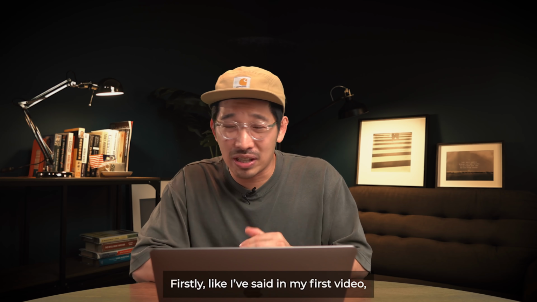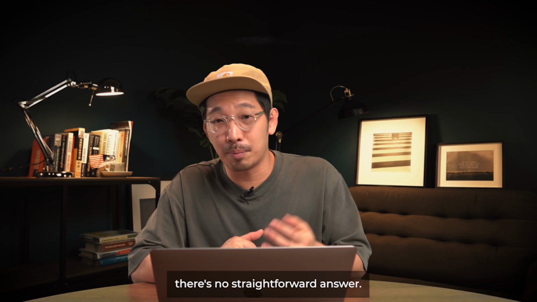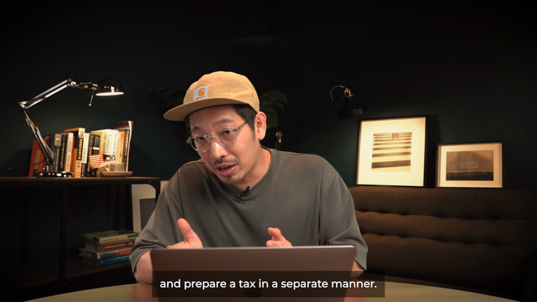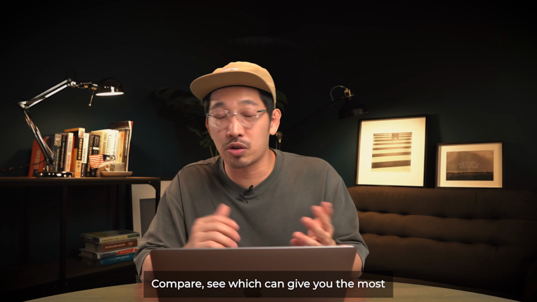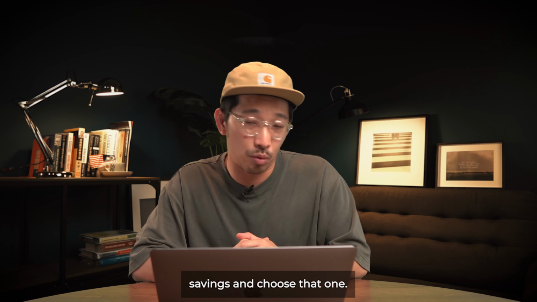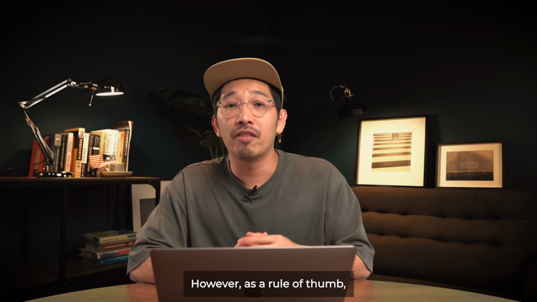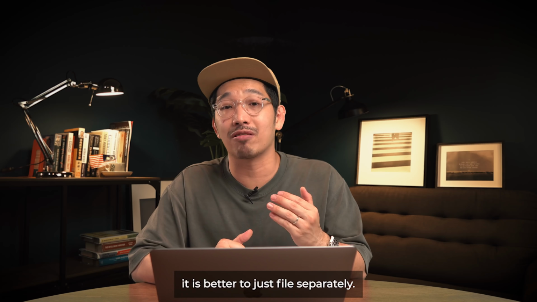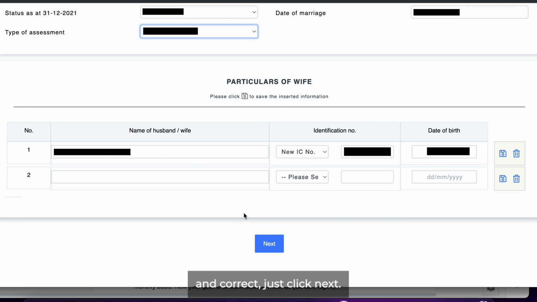Firstly, like I've said in my first video, there's no straightforward answer. The best way is actually just to prepare your tax in a joint manner and prepare your tax in a separate manner, compare, see which one gives you the most saving and choose that one. However, as a rule of thumb, for people who are earning a high income, it is better to just file separately. If everything is fine and correct, just click next.